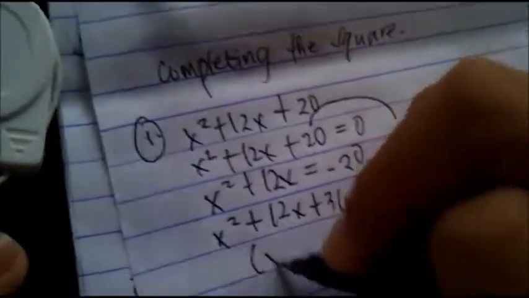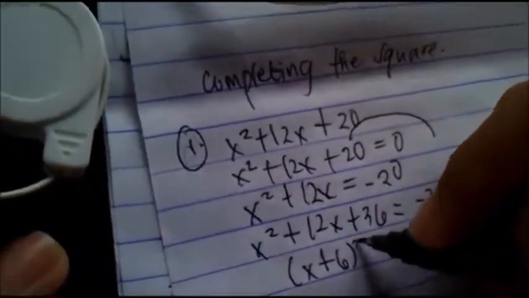Then, take half of 12, which is 6, and square it, which is 36. So, x squared plus 12x plus 36 equals negative 20, and we also add 36 on the right side. Then, factor it. So, x plus 6 squared equals negative 20 plus 36, which equals 16.